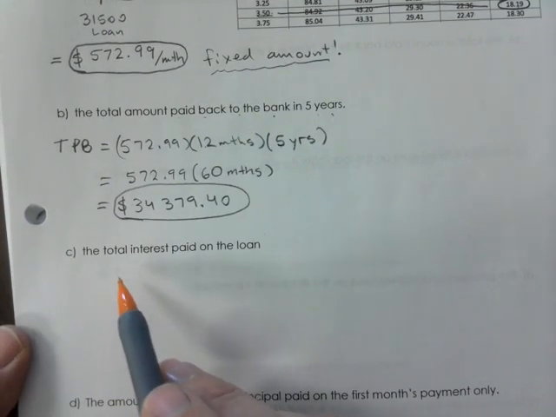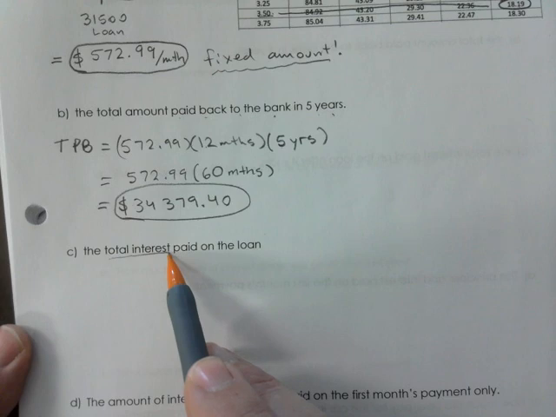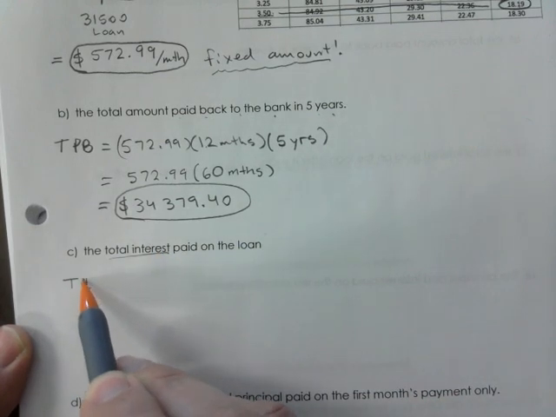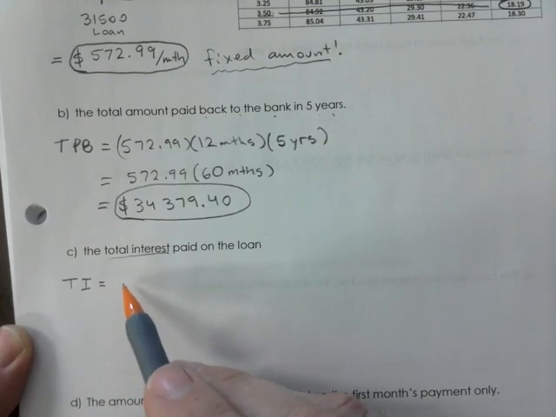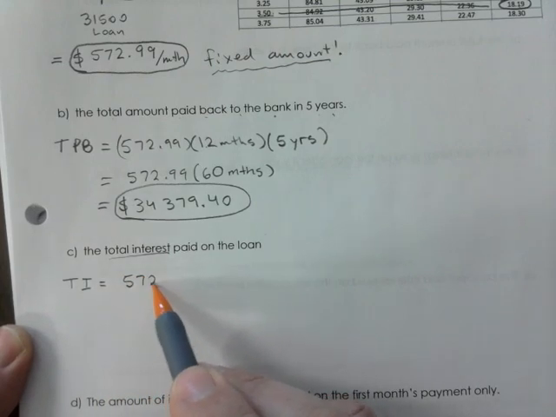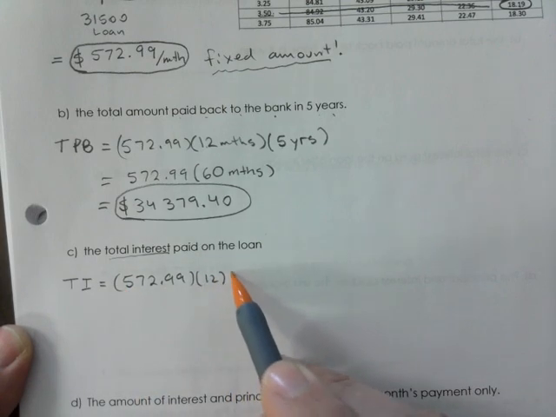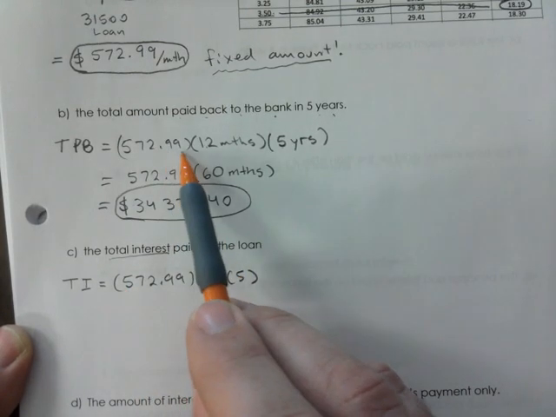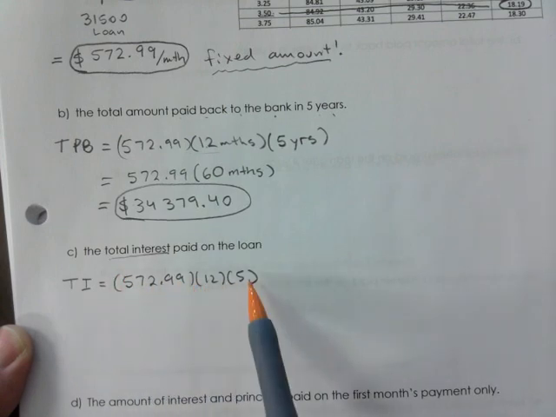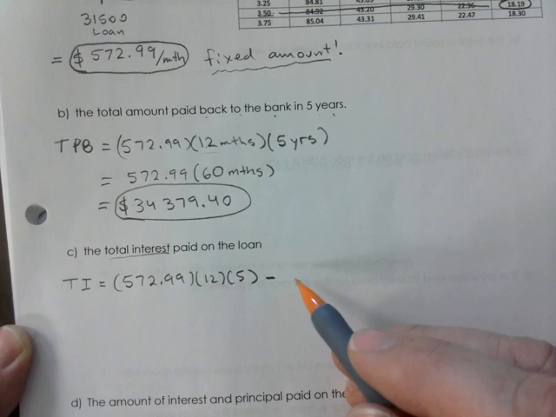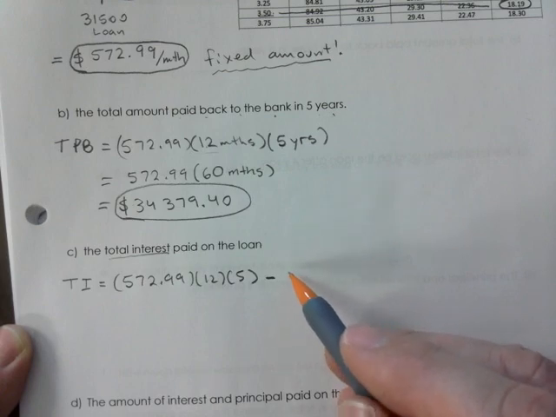Let's keep going. Total interest, aka finance charge, TI. TI is, I will do the whole thing again, total paid to the bank. So I copy this top line here. Total paid to the bank minus, what does it call for? It calls for the loan, right? The formula?